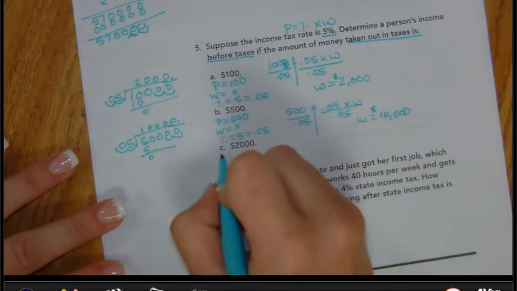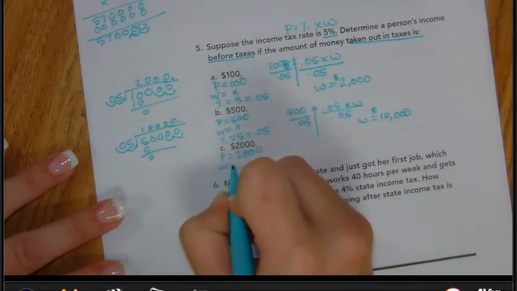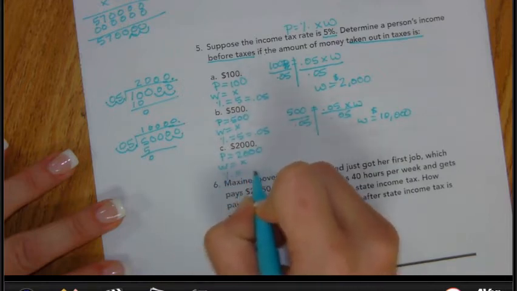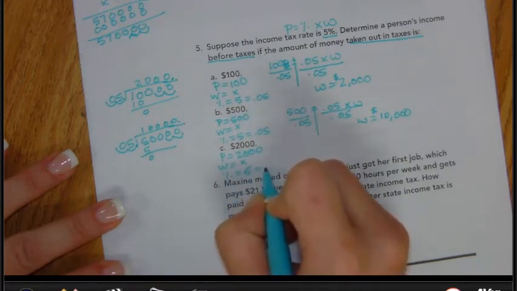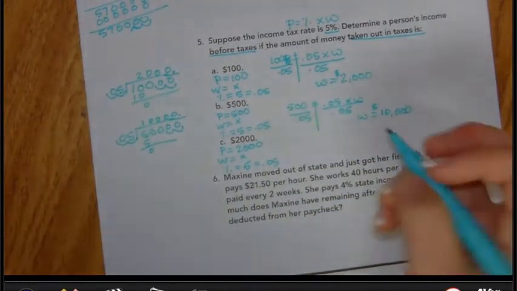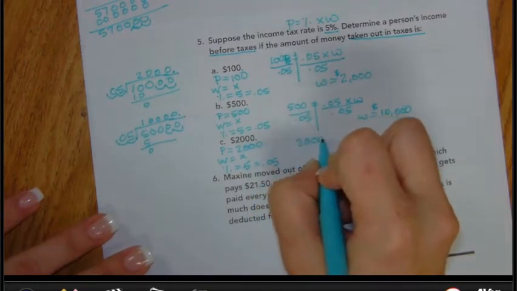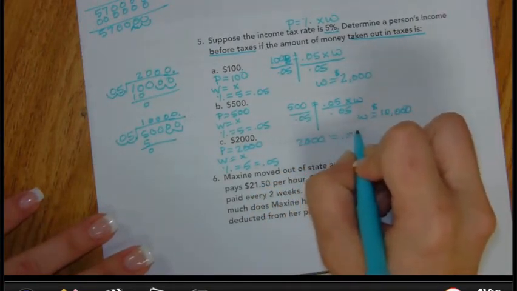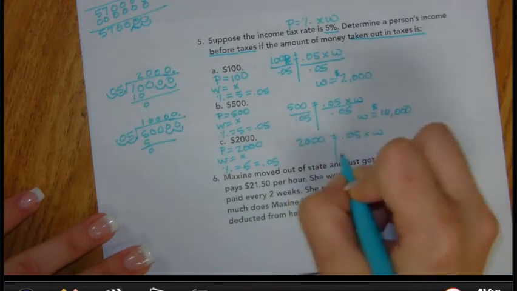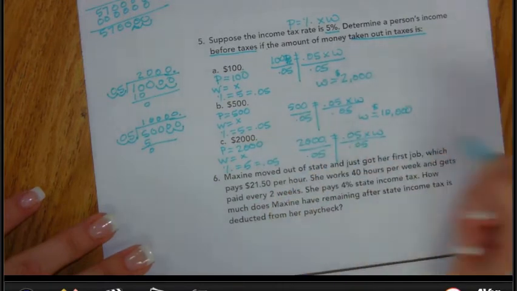And then the last one, my part is $2,000. My total is unknown, and my percent is 5, which is equal to 0.05. Okay, so my part is $2,000 equals 0.05 times the whole. Divide by 0.05 on both sides.